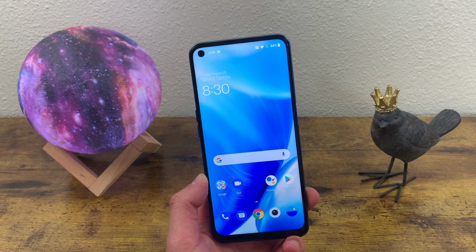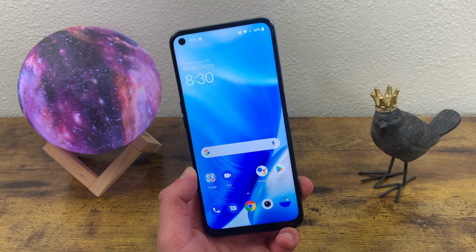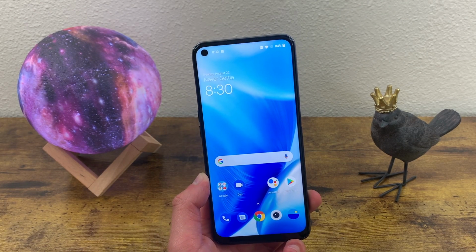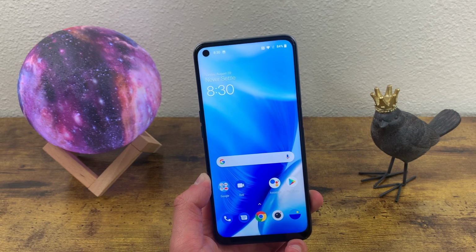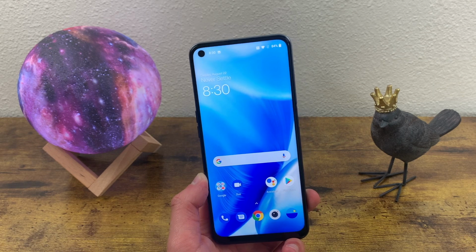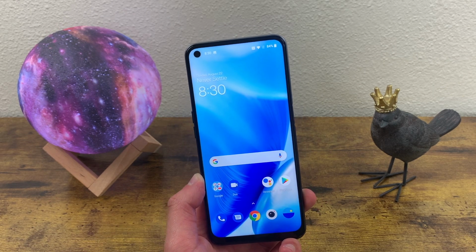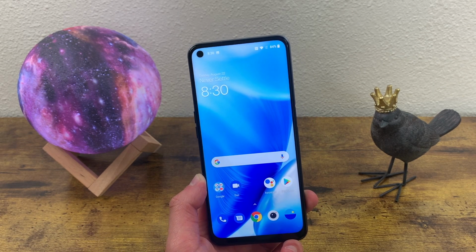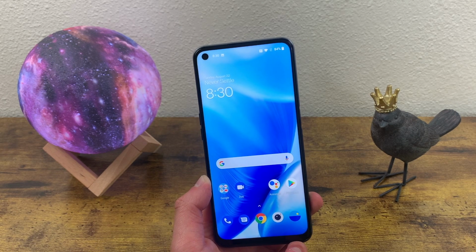The last thing I'm going to show you is how to change your screen timeout time. Have you ever been in a situation where you're looking at something on your phone and the phone falls asleep on you? Or maybe the opposite, maybe you forget to lock your phone and the display stays on and drains your battery. Either way, I'm going to show you how you can avoid this.